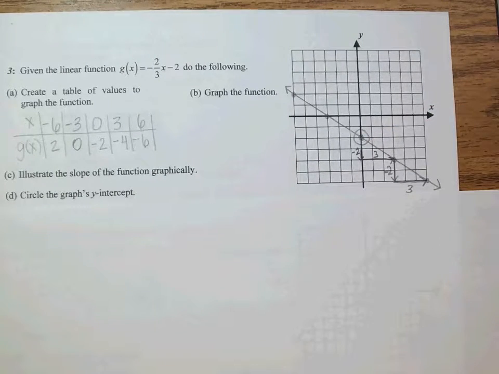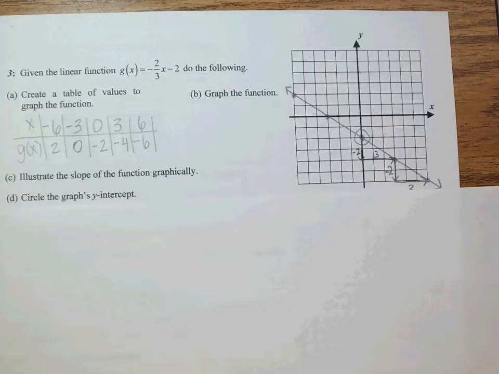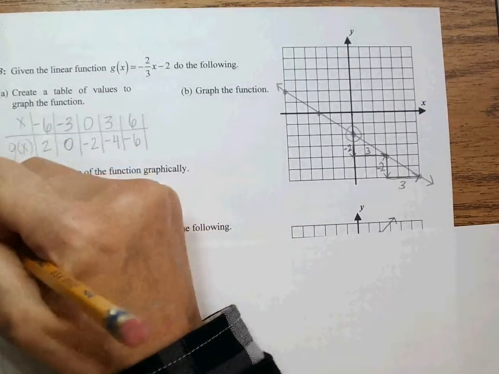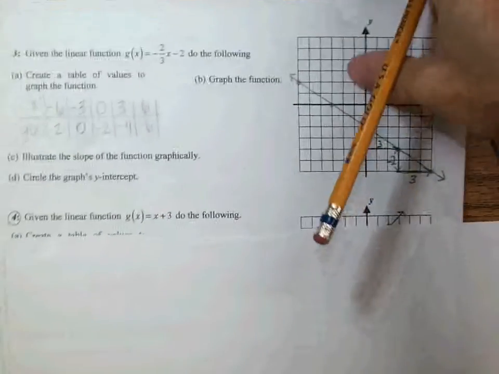I'm going to have you do number 4 on your own. And let's jump down to number 5. So again, 4 is on your own. And we're going all the way down to number 5.